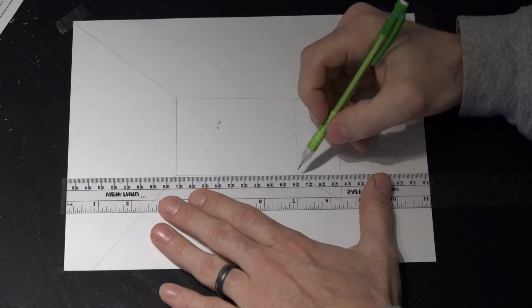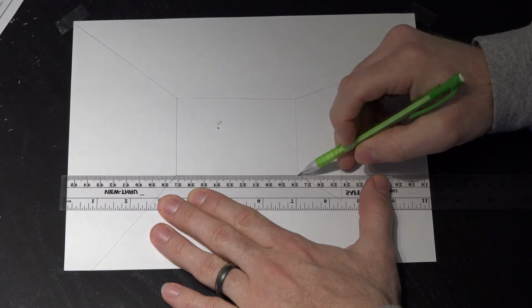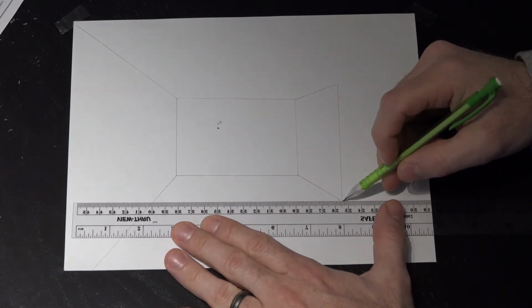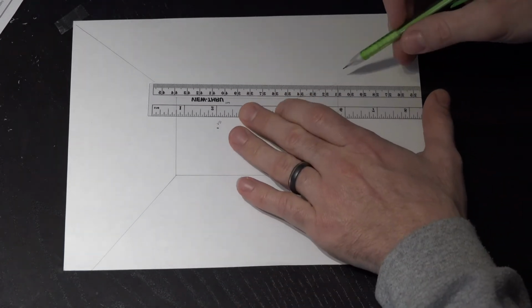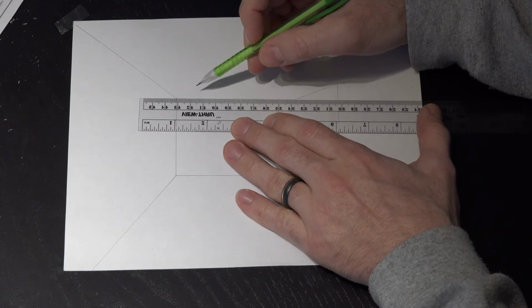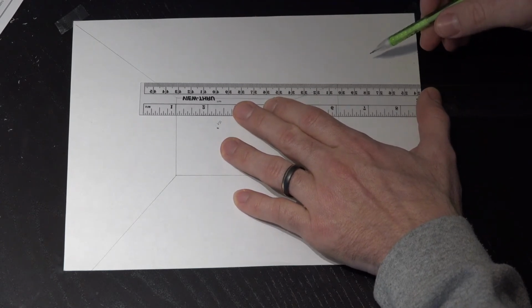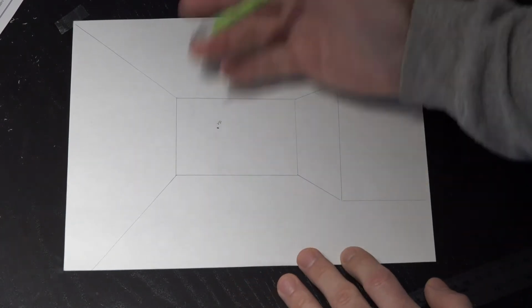And now I'm going to turn that wall. So I'm going to line my ruler up with the bottom edge of the back wall, which should be parallel, and I'm going to draw a parallel line for a new floor right here. And then I'll draw a parallel line for a new ceiling. So I'm going to line it up with the ceiling, keep it straight, and then draw a new ceiling line. And now it makes it look like the room's an L-shaped room.